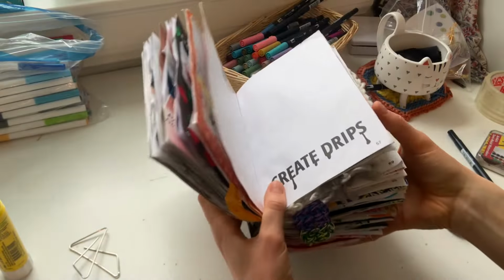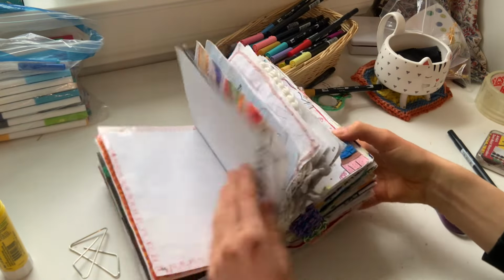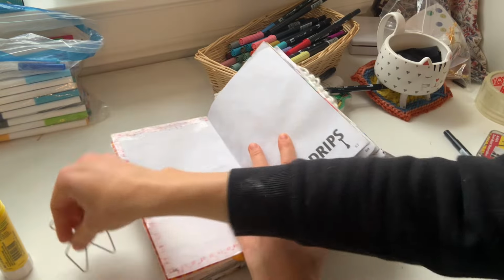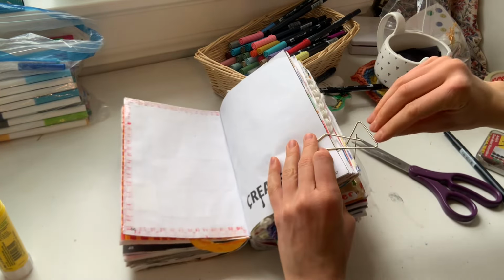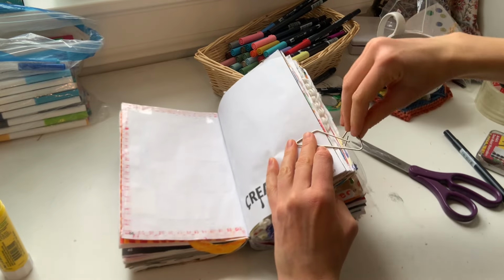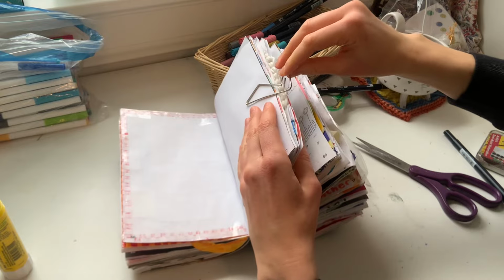The final page for today's video has the prompt create drips. I think the expected thing to do with this page would be to use paint and let that drip from the top down, which is probably what I was initially planning on doing, but I decided that I wanted to do something a little bit different.